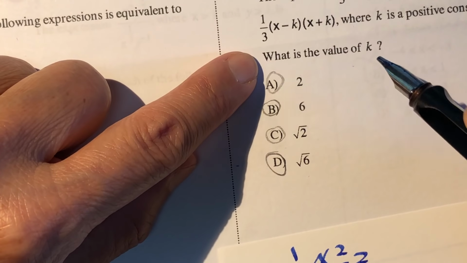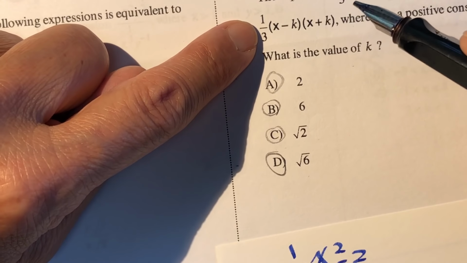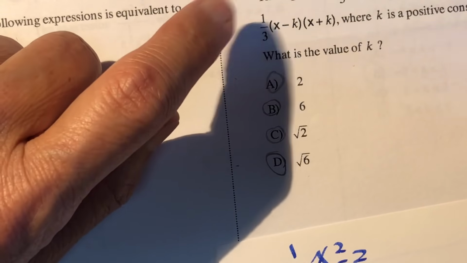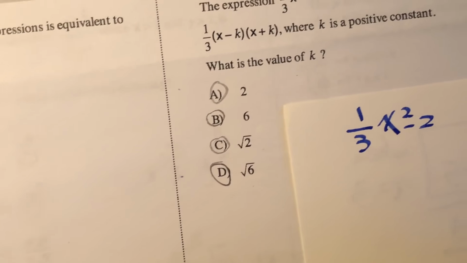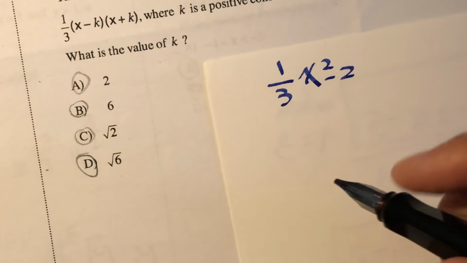What is the value of k? If it can be rewritten, it means these two are equivalent. The first one, we are very clear. And now we need to rewrite this expression to make it equal.